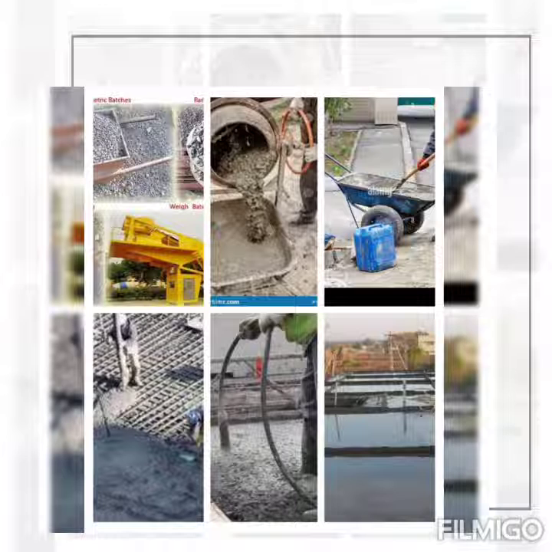mixing. So what is meant by mixing? Mixing means the materials are combined together to make a homogeneous concrete. This is the process of mixing. For mixing, we have two types. First one is hand mixing and second one is machine mixing.